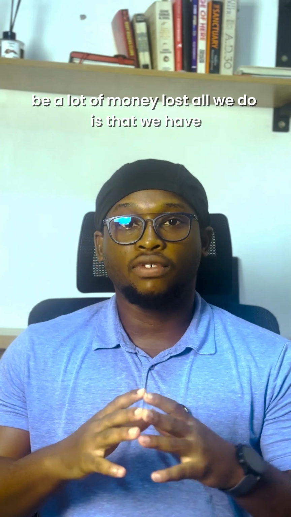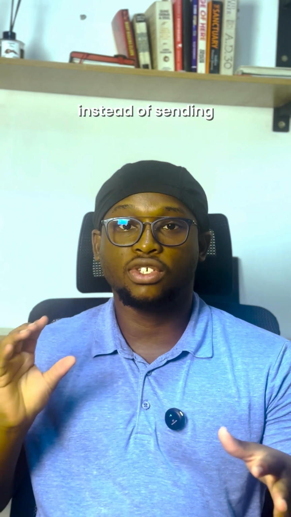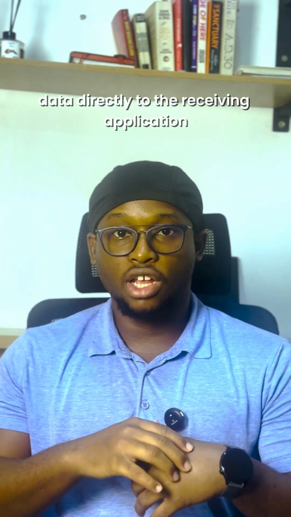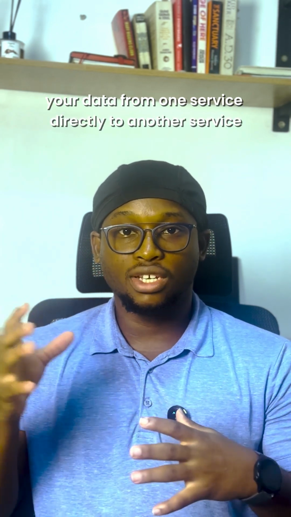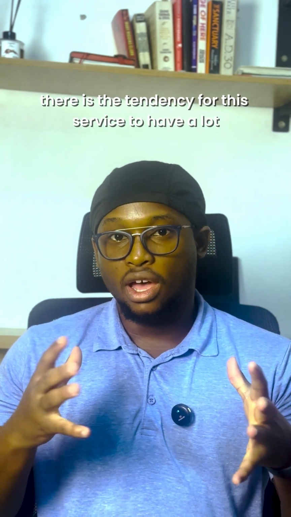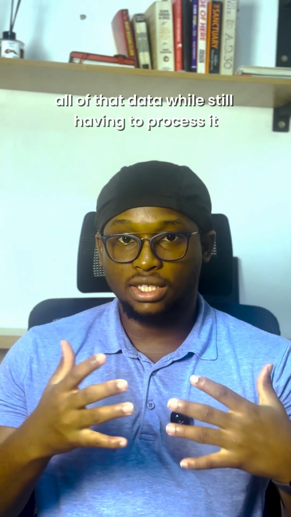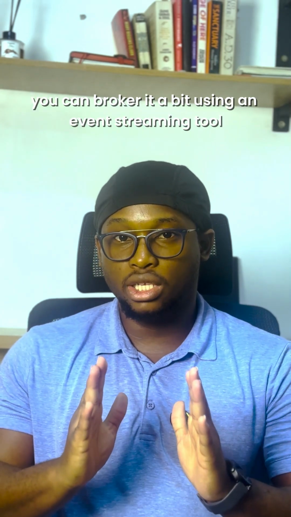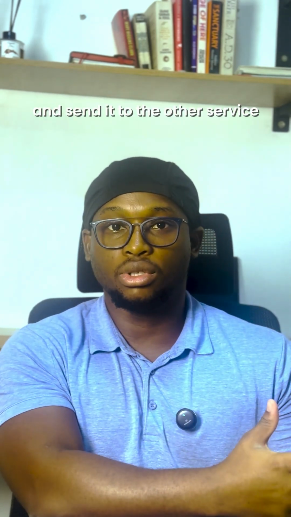What we do is that we have an event streaming tool that helps to stream this data effectively. So instead of sending your data from one service directly to another service, if you see that there is the tendency for this service to be sending a lot of data and the other service will be receiving all of that data while still having to process it, you can broker it a bit using an event streaming tool that helps you to collect that data and send it to the other service. That's what Kafka does.